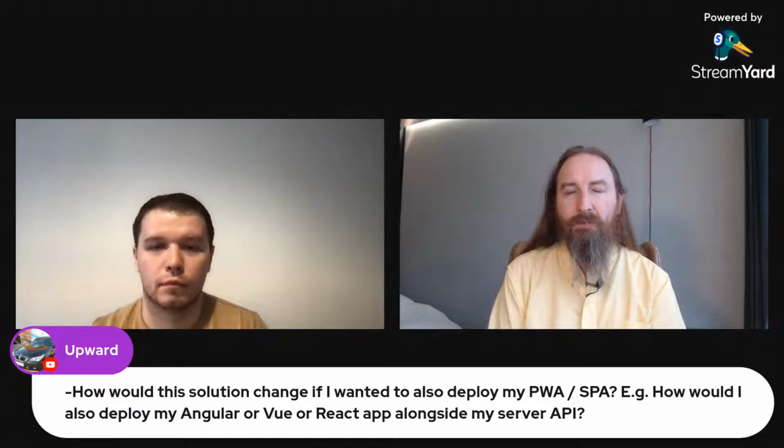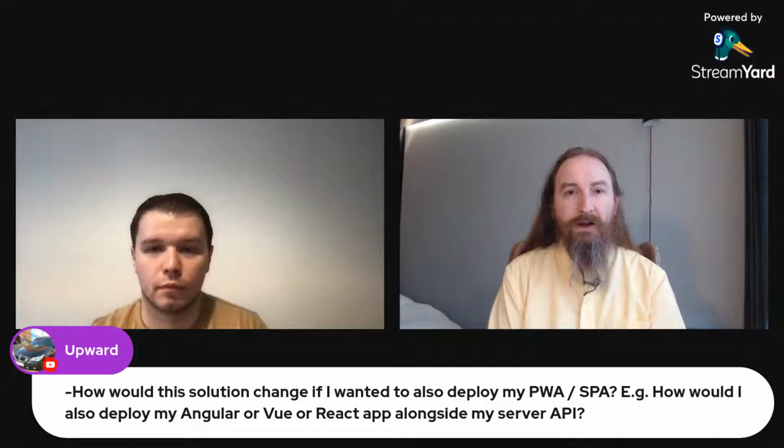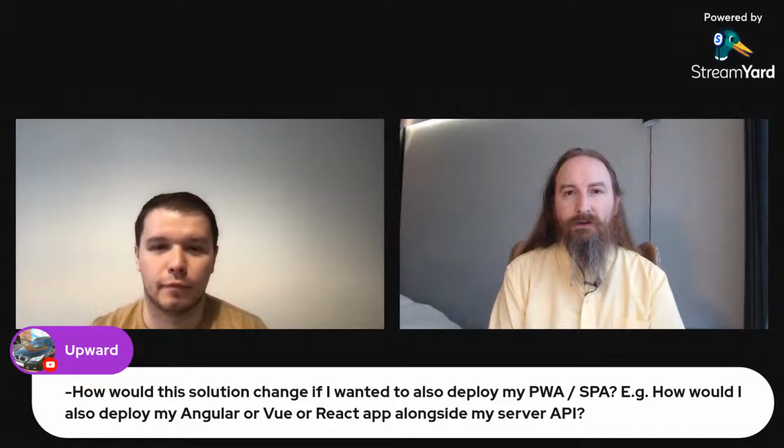So that might be a cheaper way to be able to host these static resources for our progressive web app or our single page application, our PWA or our SPA. So how does the build change? We're just running different commands. In the case of our backend, we ran .NET build and .NET publish. In the case of our SPA build, we would run npm install and then npm run build.